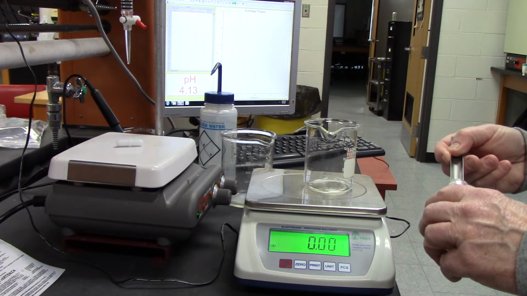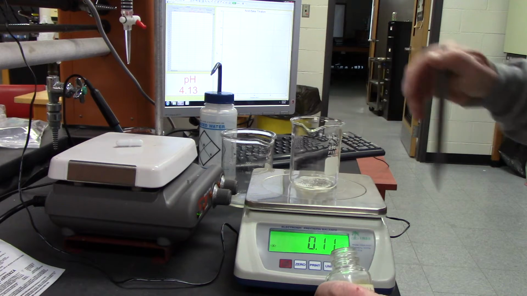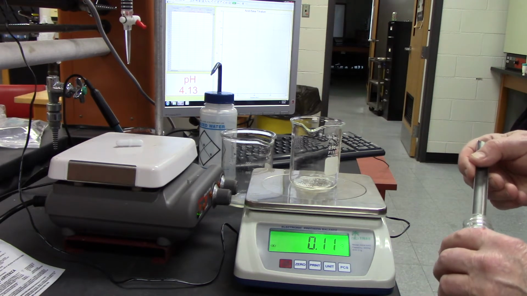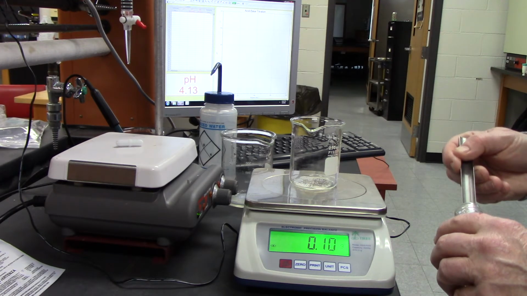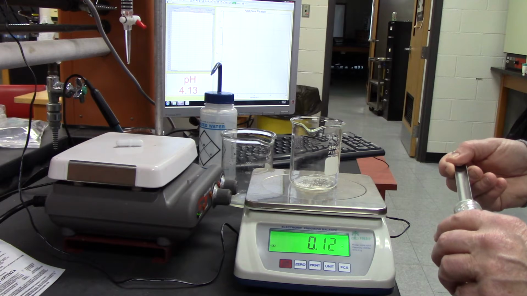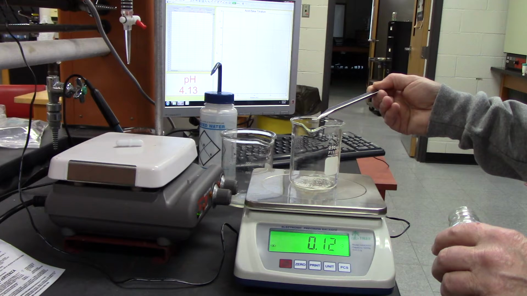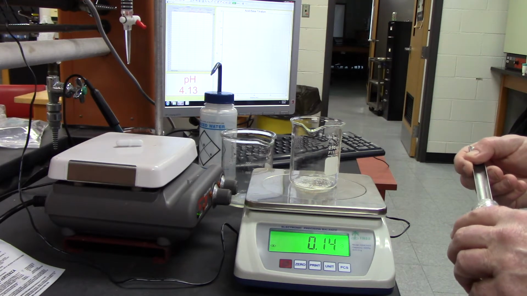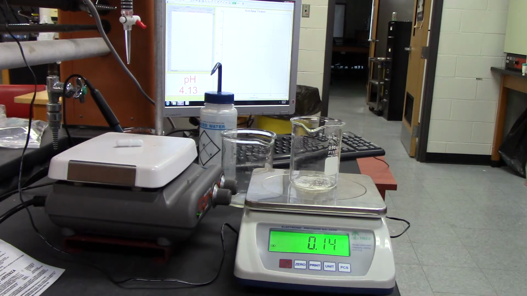Now it doesn't matter how much I get exactly, but I need to record how much I get exactly. Okay, 0.14. So the mass of our acid is 0.14 grams.